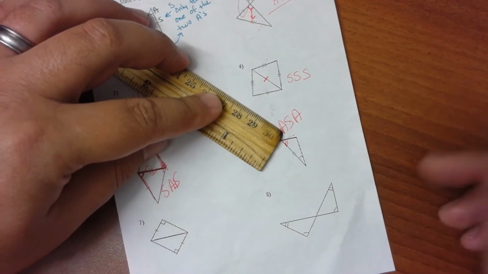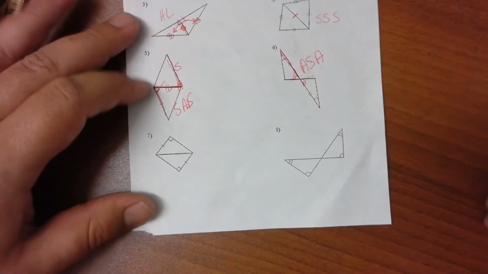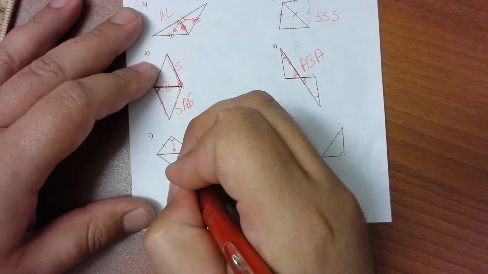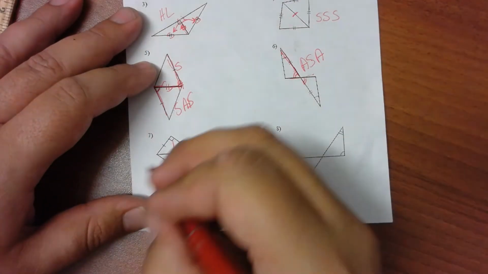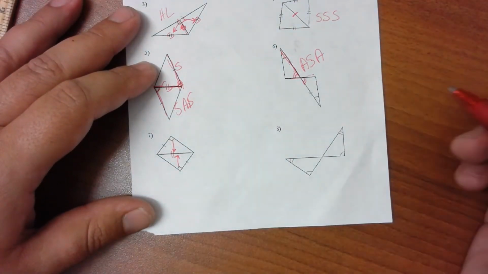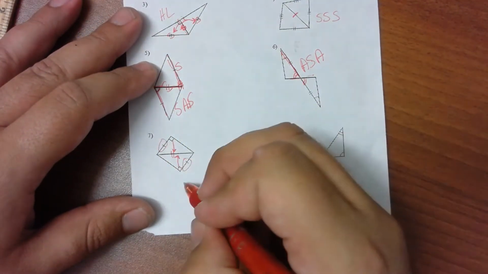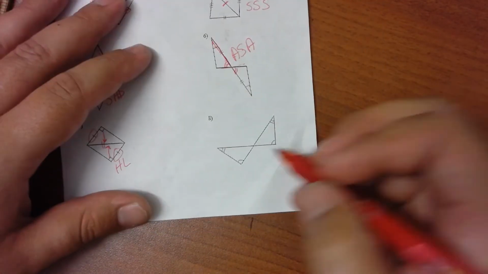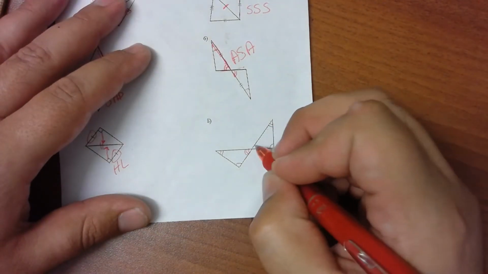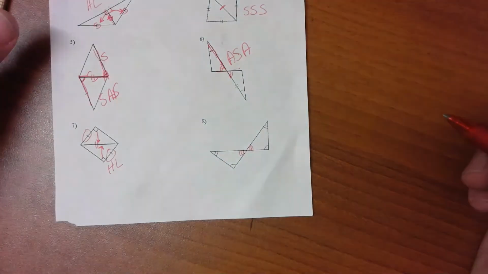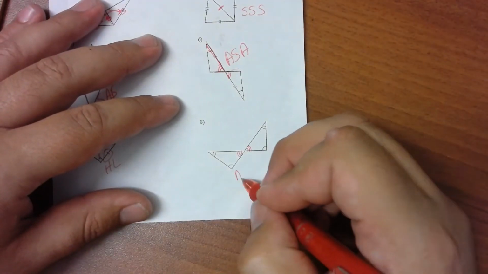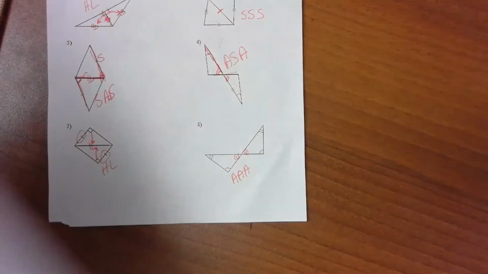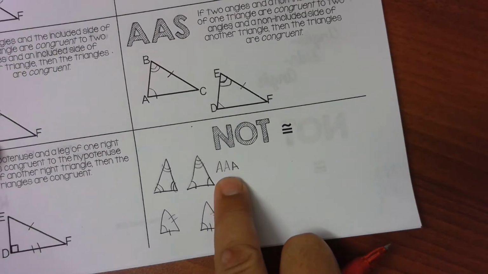Down here, you have a box. Let's check hypotenuse leg. Opposite the right angle. Is that congruent? Yes, because they share that side. Do you have a pair of legs? Yes, right there. Awesome, hypotenuse leg. Form an X. That means this angle is congruent to that angle. Do we have anything? You have angle, angle, angle. Is angle, angle, angle a thing? Angle, angle, angle is not a thing. So these are not congruent.